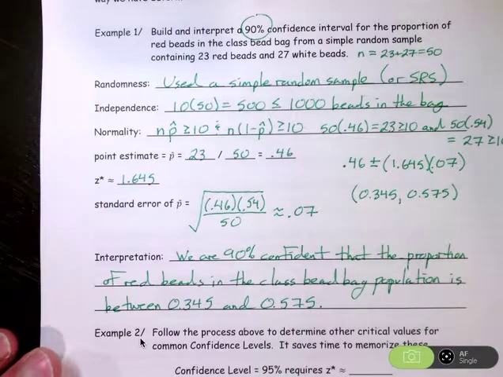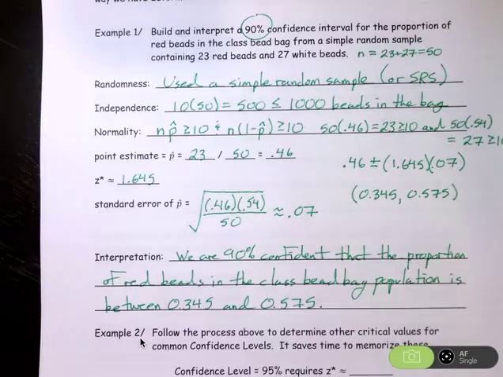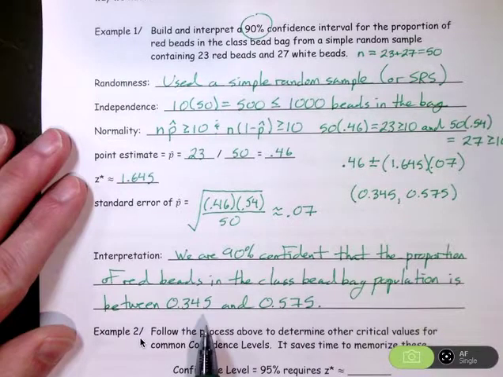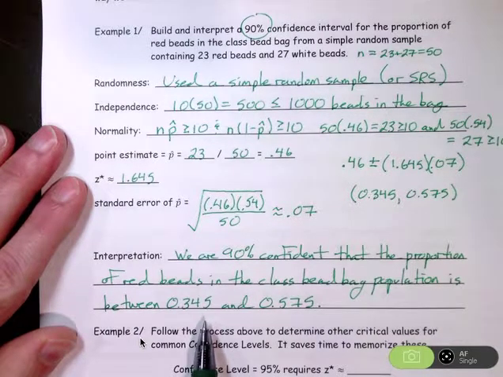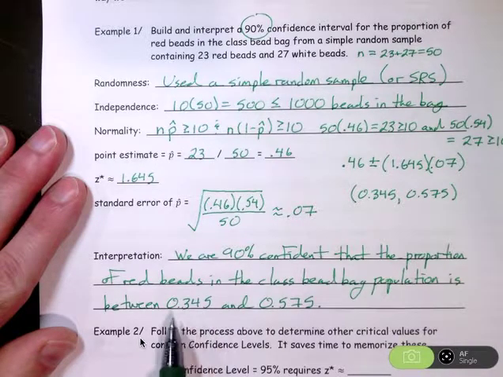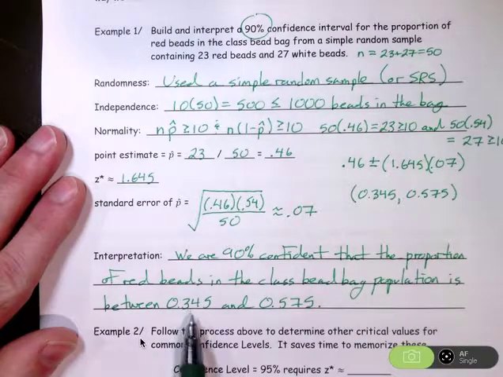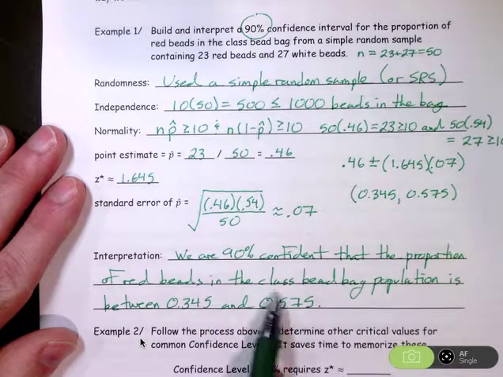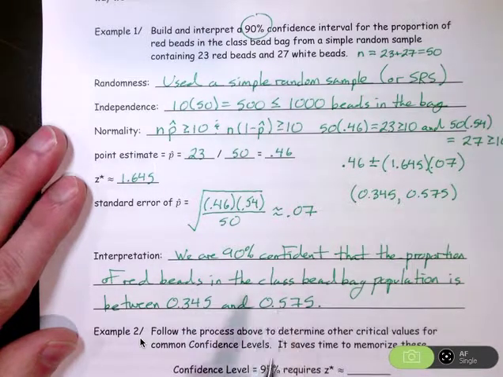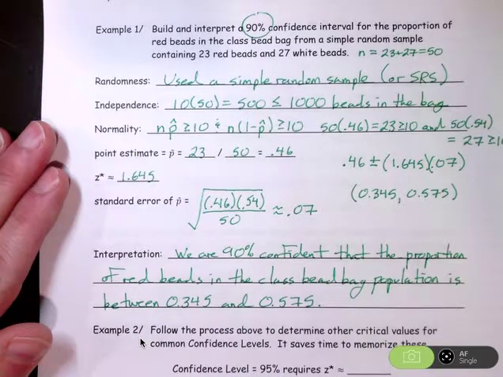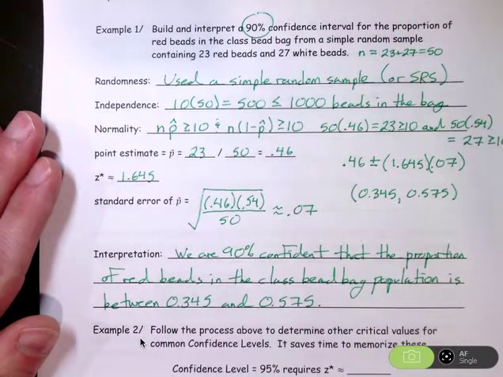So same thing, does this confidence interval give us evidence that the true parameter, the true percentage of red beads is higher than 30%? And the answer would be yes, because 30% is well below the lower boundary of this interval. In other words, you could also say that every possible value for the population proportion in this interval, every possible value is above 30%.